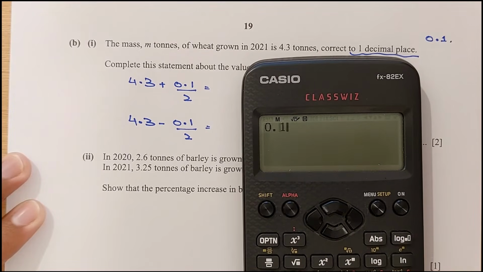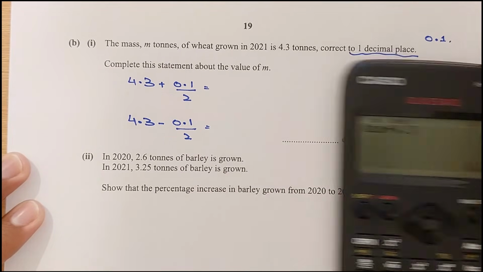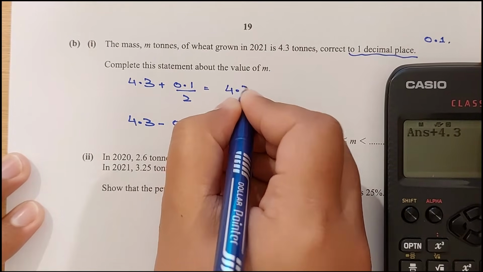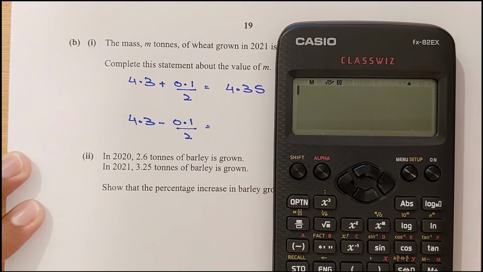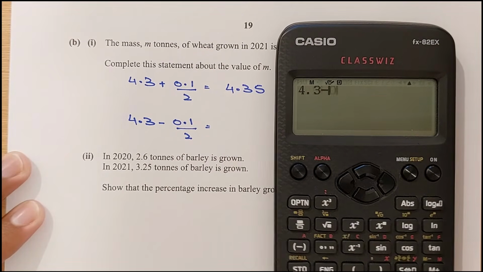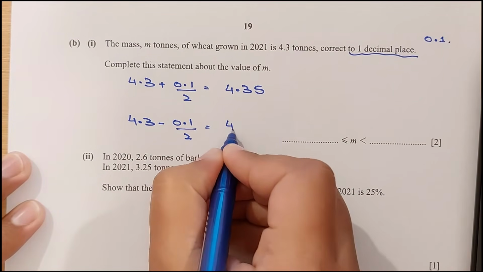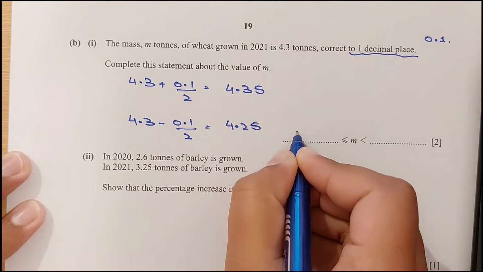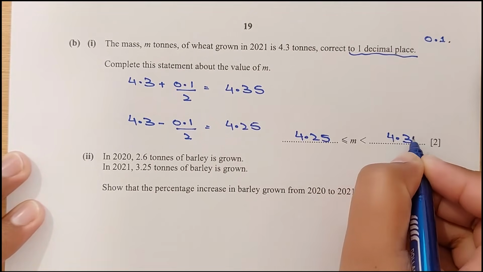Okay, so 0.1 divided by 2 is 0.05. Plus 4.3 is equal to 4.35. Right? And 4.3 subtract 0.05 is 4.25. So the value of M lies between 4.25 and 4.35.